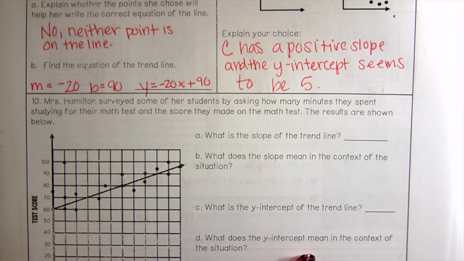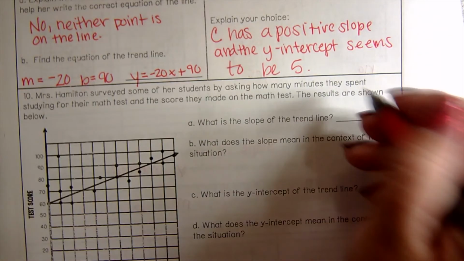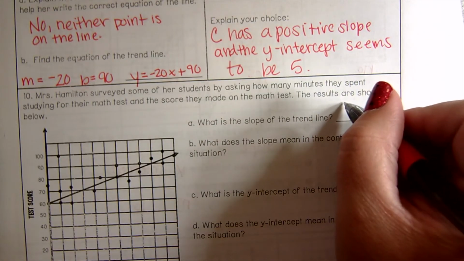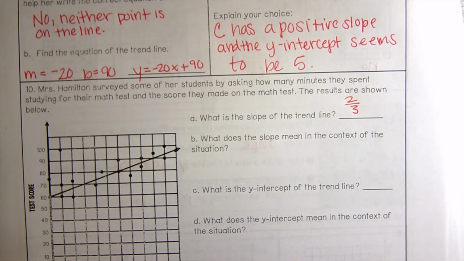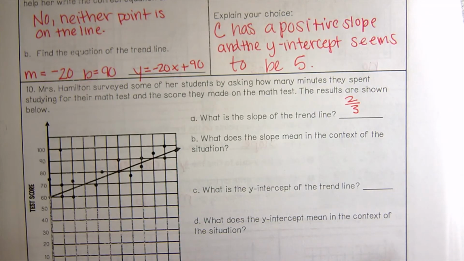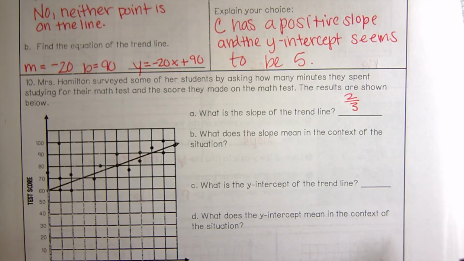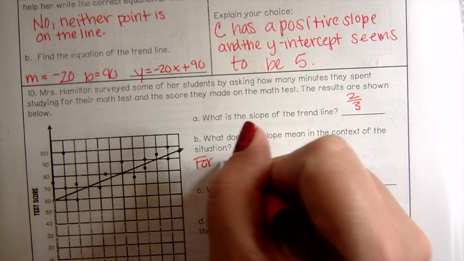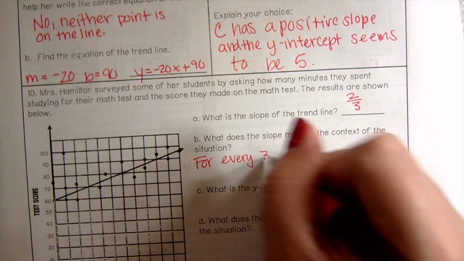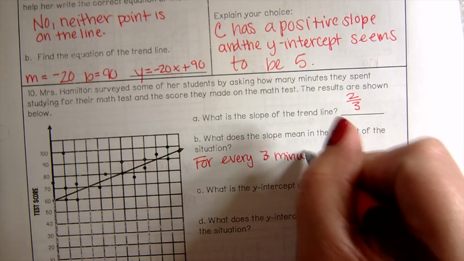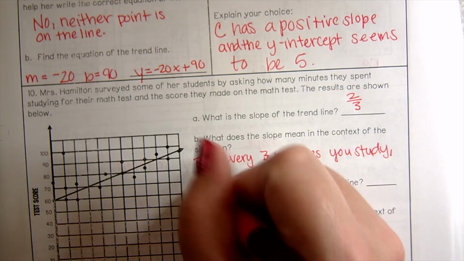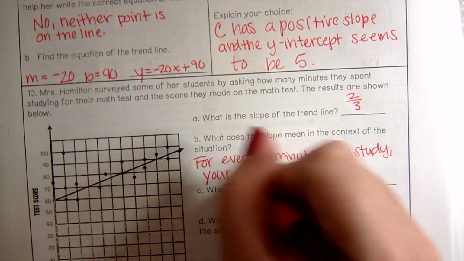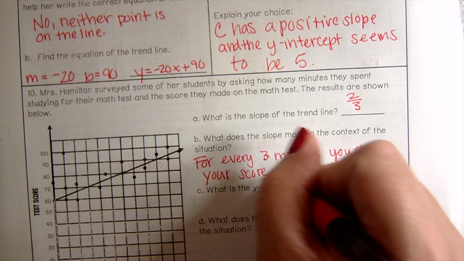Alright, go ahead and try this number 10 by yourself. This trend line. 10 over 15, which reduces to 2 over 3. What does the slope mean? So for every how many minutes you study? For every 3 minutes you study, your score goes up how many points? Goes up 2 points.